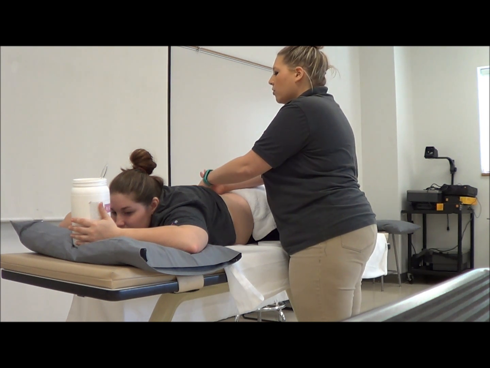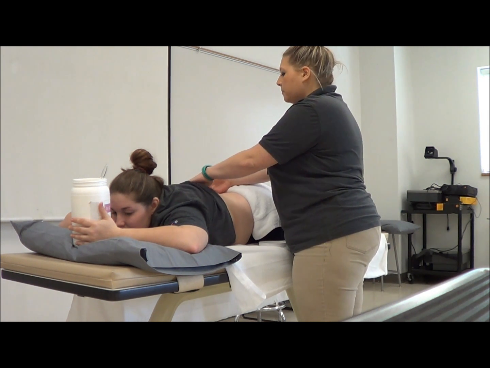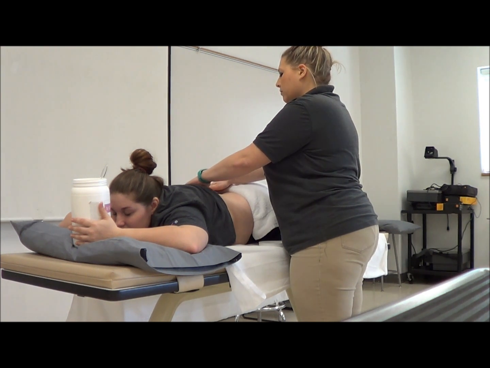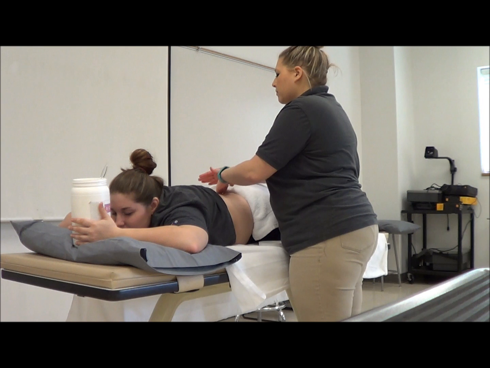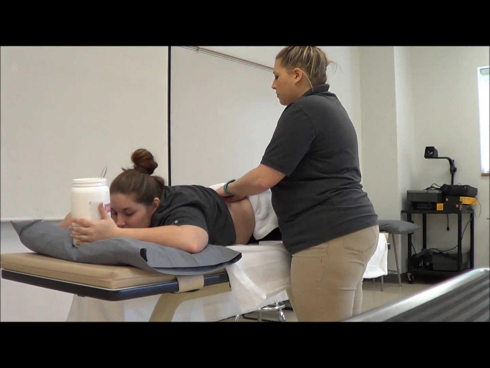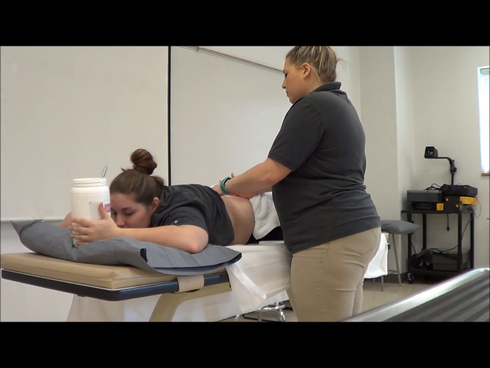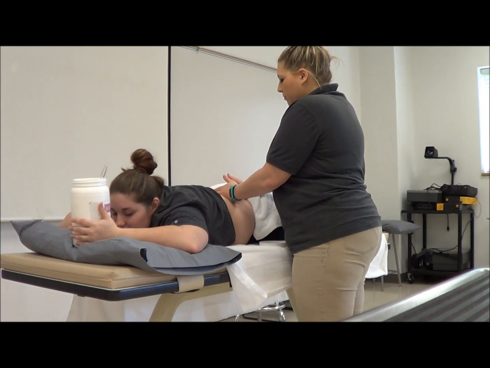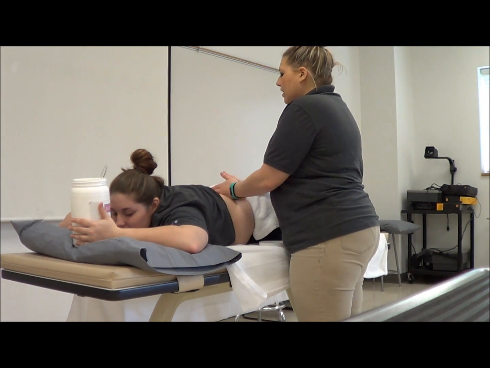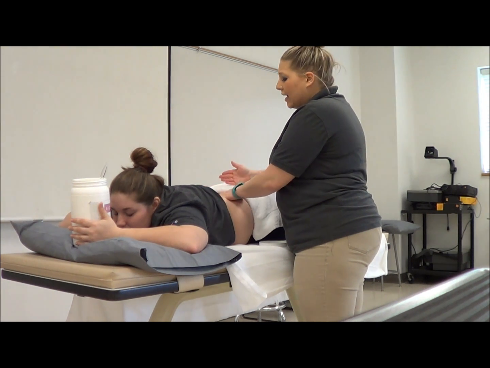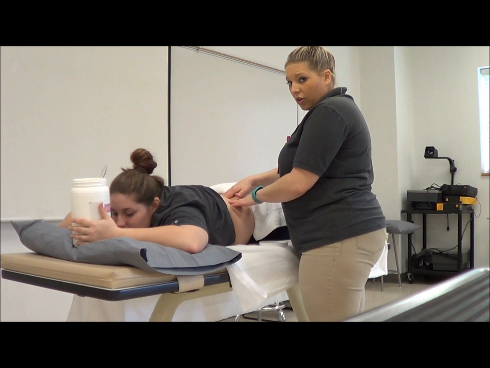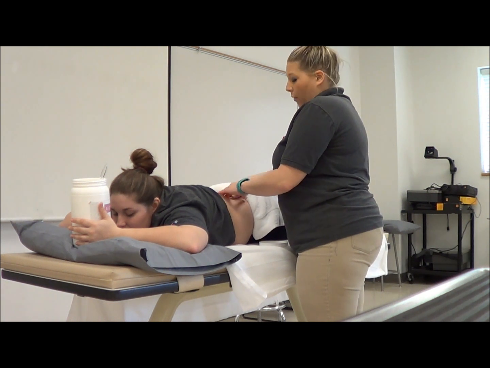So you start in the middle and work your way out. And then doing this, if I find any knots that I may come across, I can hold sustained pressure on it and work it out that way.